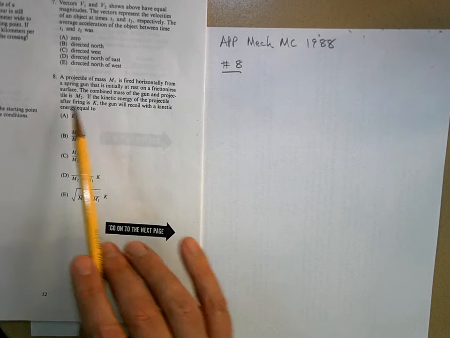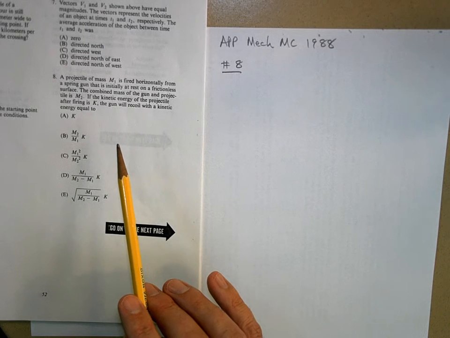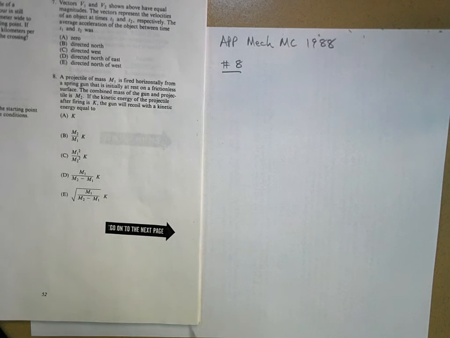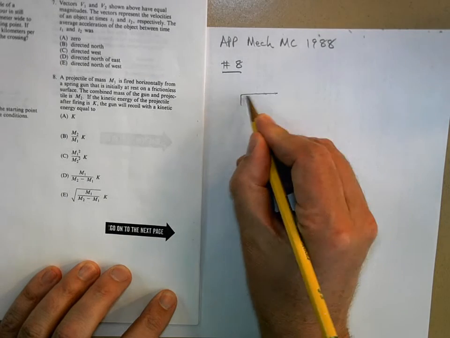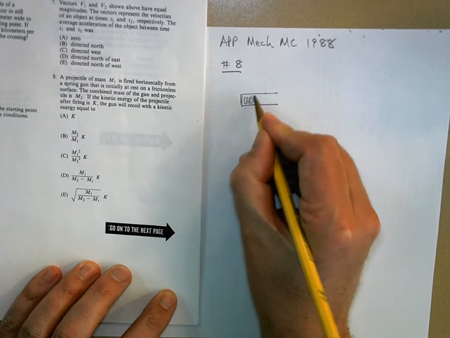Let's do this really, really insane problem. I skipped this problem when I worked it, but I thought I would go over it anyway because there is an interesting idea to go over. So what's happening is you've got some kind of projectile that's been fired by some kind of spring-loaded gun.